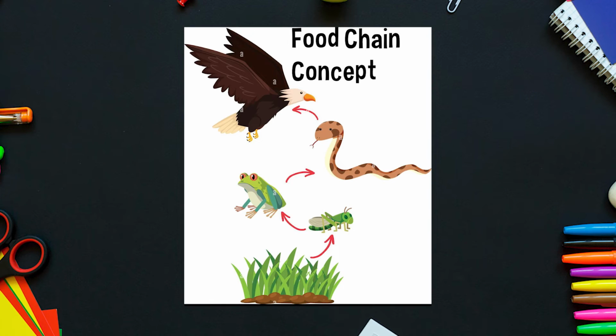Now I want you to look at this diagram and think about what it is telling us. Take 60 seconds to look at it.